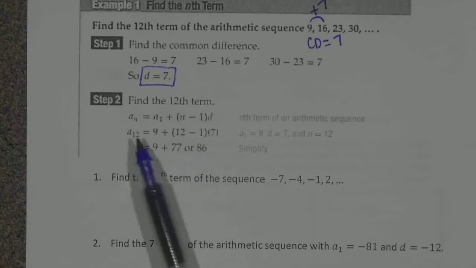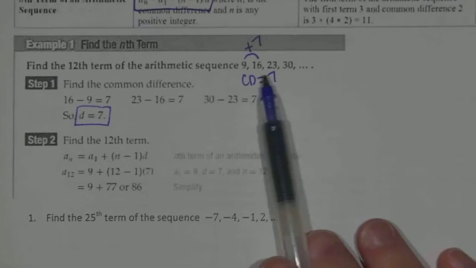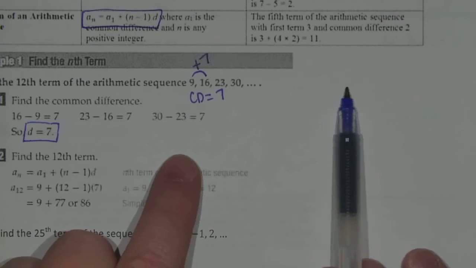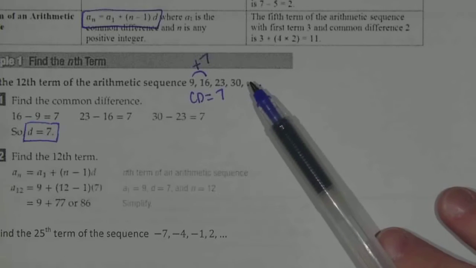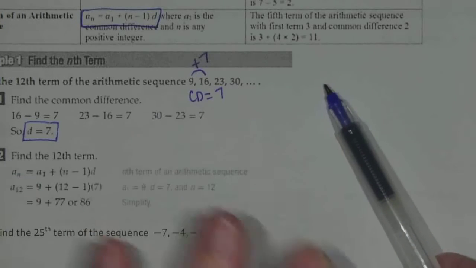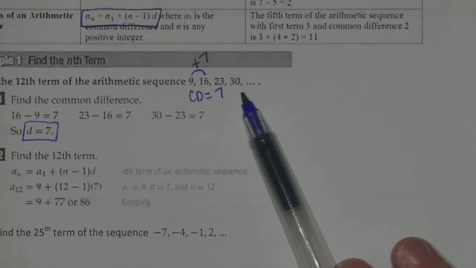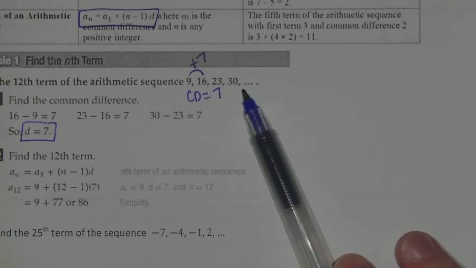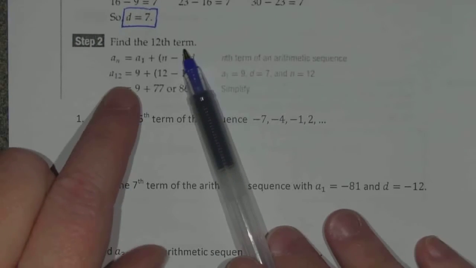So then they go and they ask us to find the 12th term in that sequence. Couldn't you guys find me the 12th term by just going plus 7, plus 7, plus 7, plus 7 till you got out to the 12th term? You totally could. And actually, sometimes on these ones, I'm really lazy and I do it that way because I don't want to find the formula and plug it in. But if I asked you to do like the 105th term, then you definitely would want to use the formula instead of doing it out by hand. So here's the work for the 12th term.